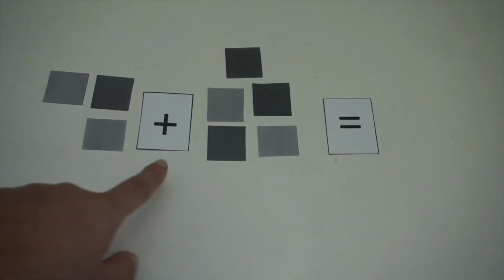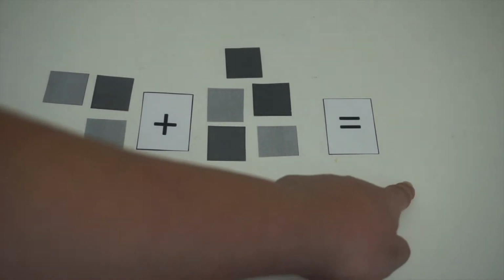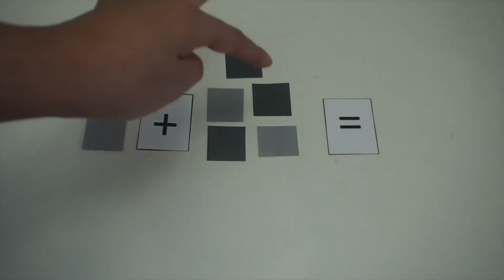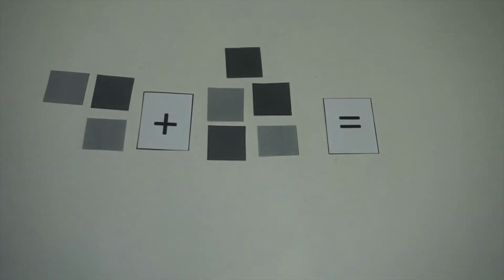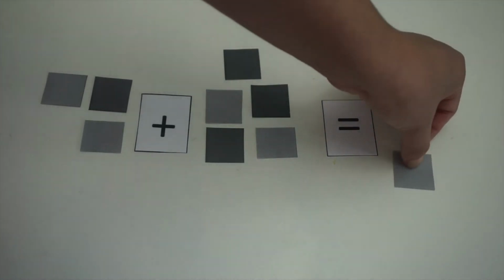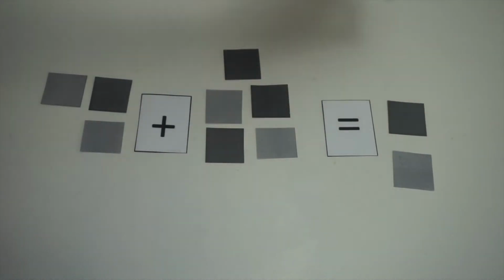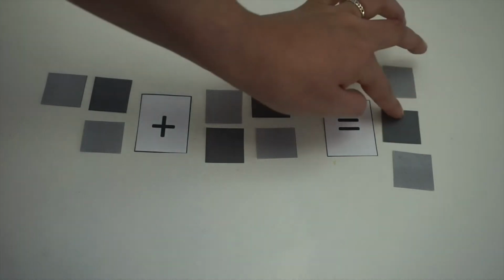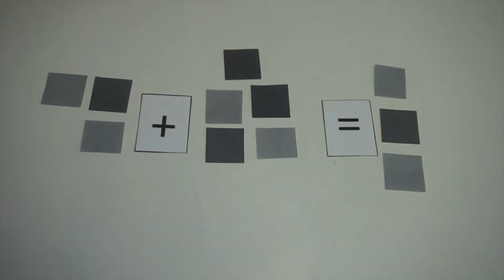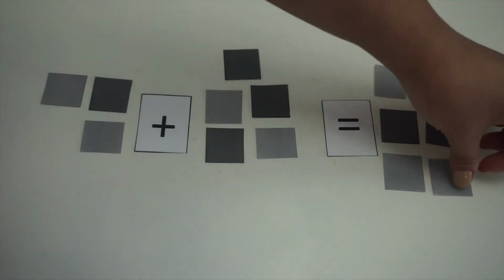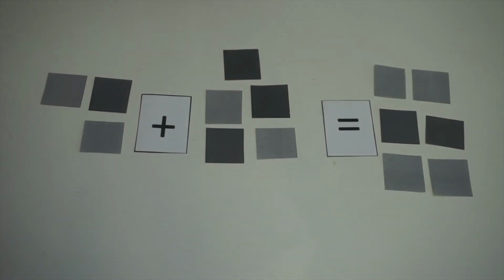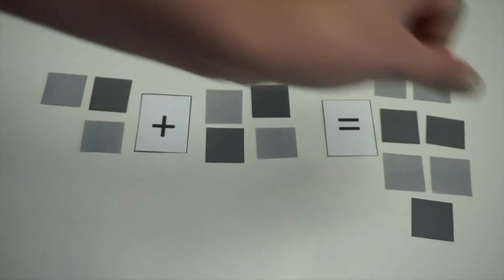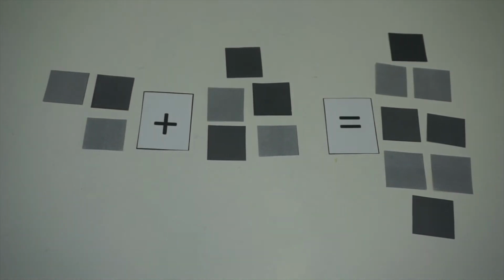So 3 plus 5 equals 1, 2, 3, 4, 5, 6, 7, 8, equals 8, which means that we have 8 squares on this side of our equation. And that completes our equation.